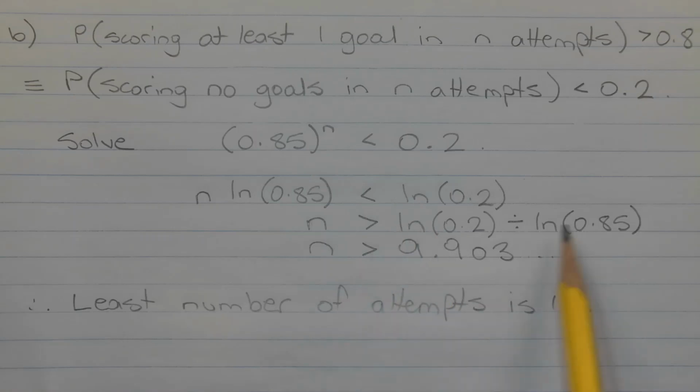And evaluating the right hand side, we get n is greater than 9.903 and so on. So rounding that up to the nearest integer, we get the least number of attempts is 10.